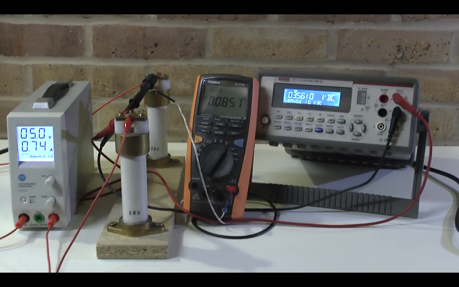See when it settles. 3.56 volt delivered. That is a voltage drop which occurs across the load. 3.56, it is stable. We are at 95 degrees.